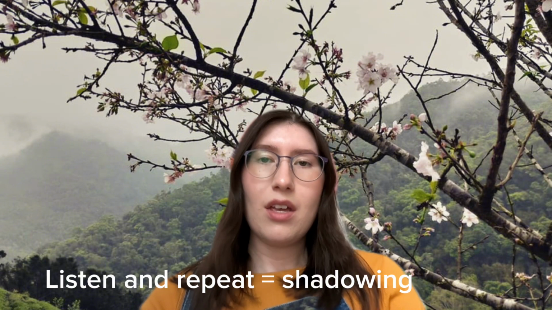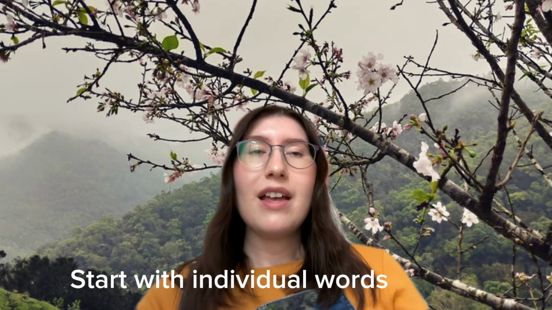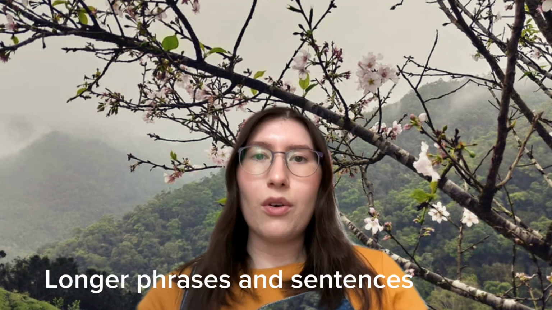Next, the best way of practicing tones is by listening and repeating, which is called shadowing. So this technique you can do with any audio content in Mandarin, theoretically, but it's best when you're starting out to start with slower audio. I would also start out with practicing individual words, trying to be accurate with how you're producing the tones individually or in pairs if it's a word with 2 characters. Then you can start to move on to longer phrases and sentences.